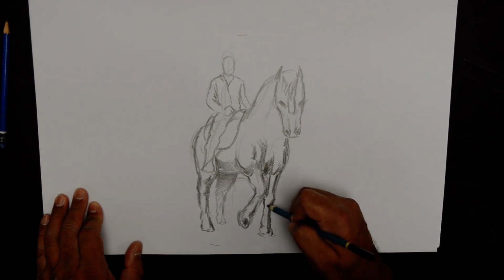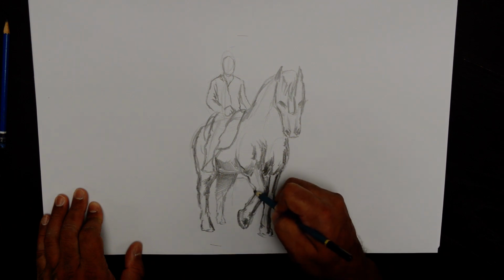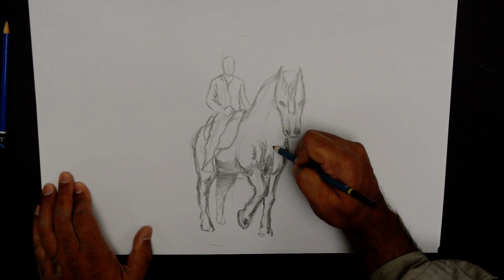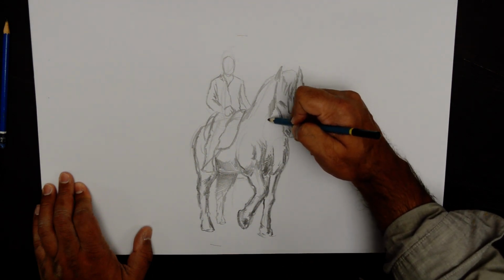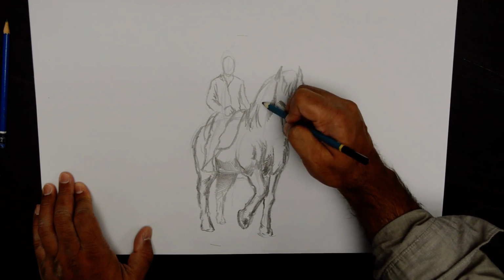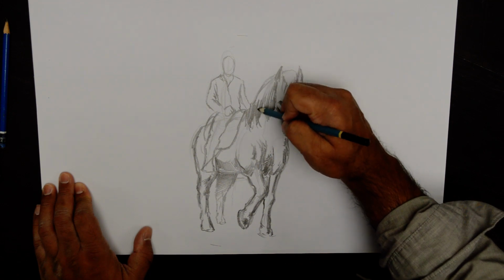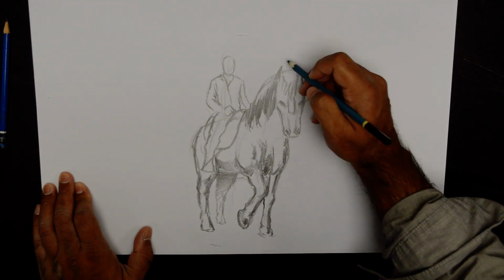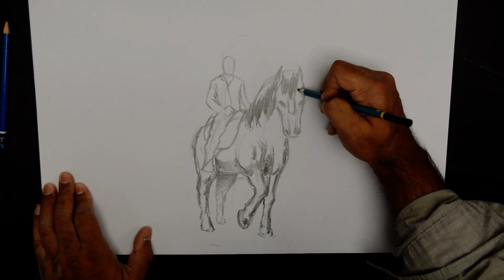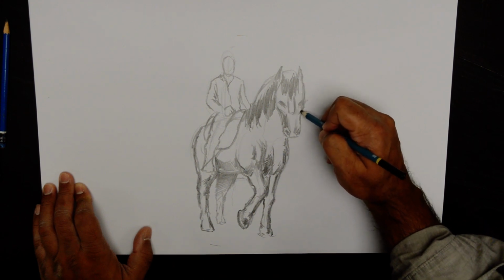So again, all the details you could consider according to your preference, but what I'm just doing is putting in some crosshatch to highlight certain tones that are popularly utilized when we are talking about a horse.